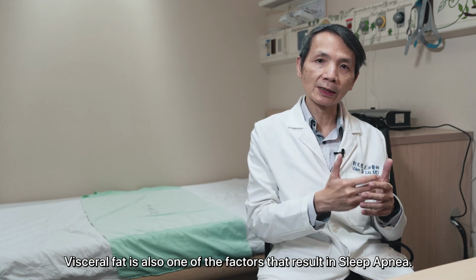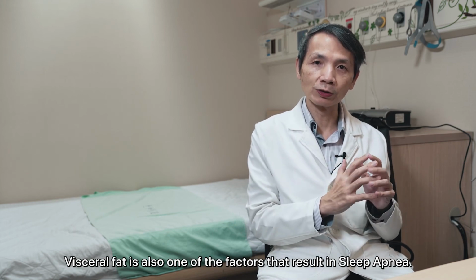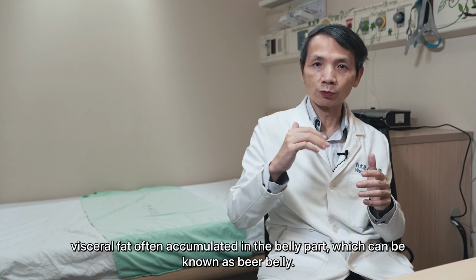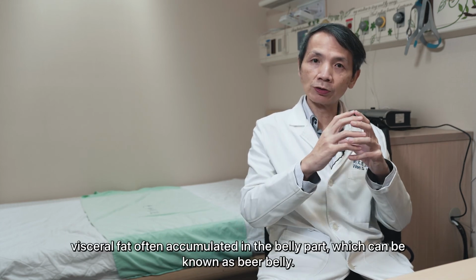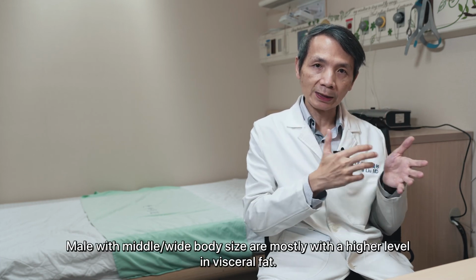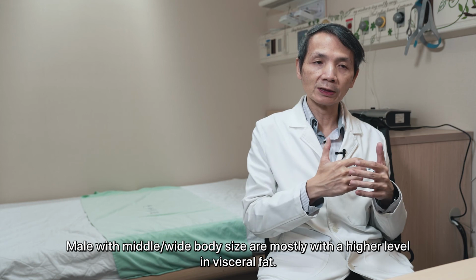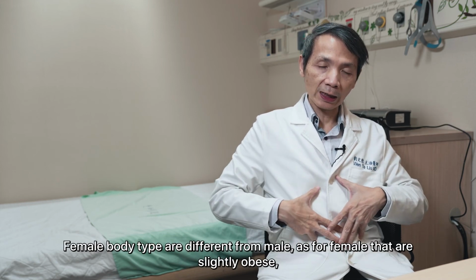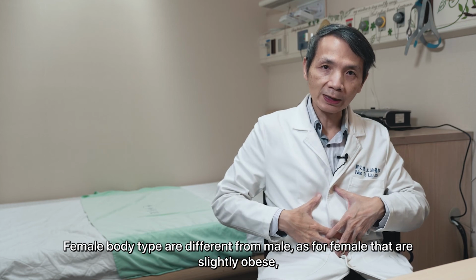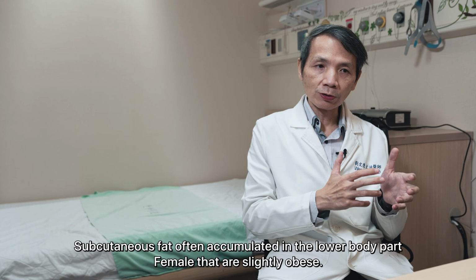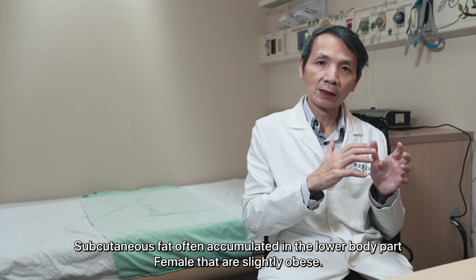Visceral fat is also one of the factors that result in sleep apnea. As for most adult males, visceral fat often accumulates in the belly, which can be known as a beer belly. Males with a middle or wide body size mostly have a higher level of visceral fat. Female body types are different from male. As for females, they are slightly obese. Subcutaneous fat often accumulates in the lower body part of females that are slightly obese.